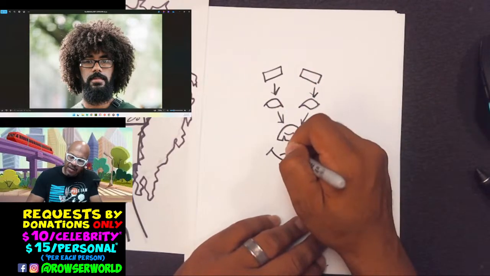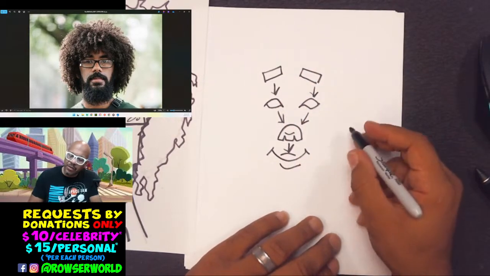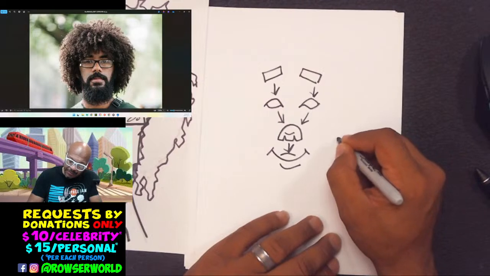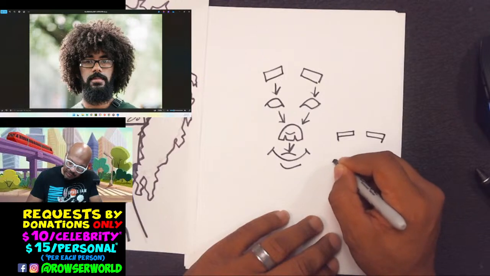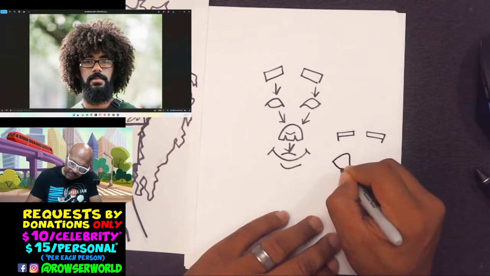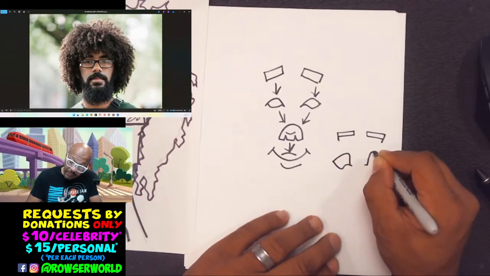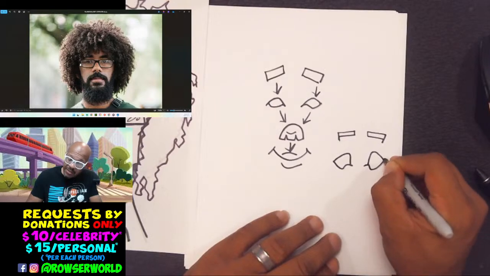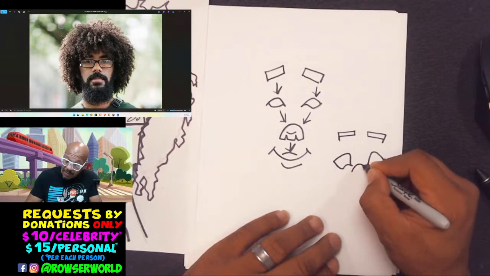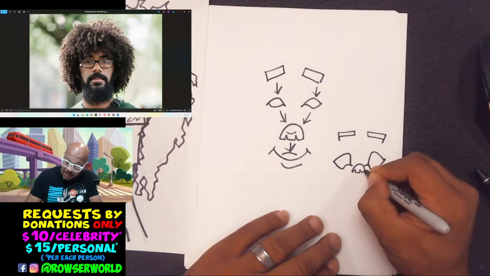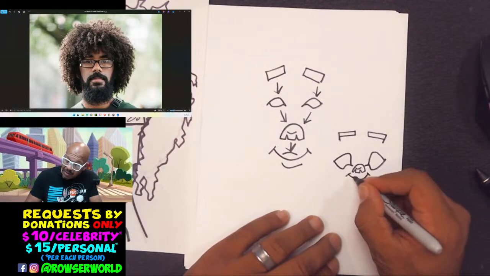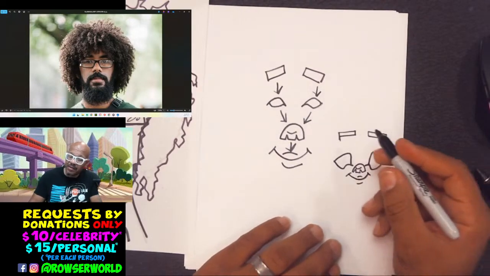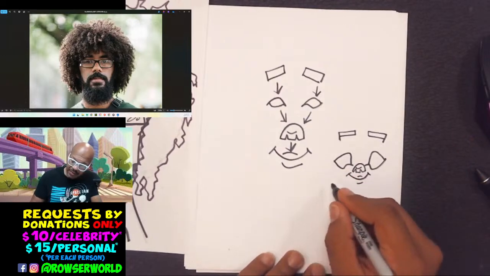And as you learn this more, you'll get better at caricature. If I can take these same shapes and I change the relationship of them, I can make another person.